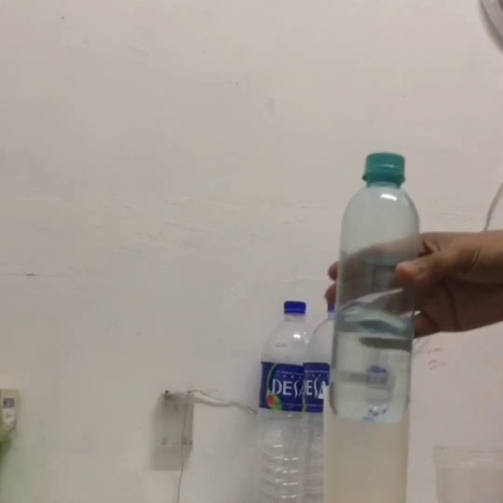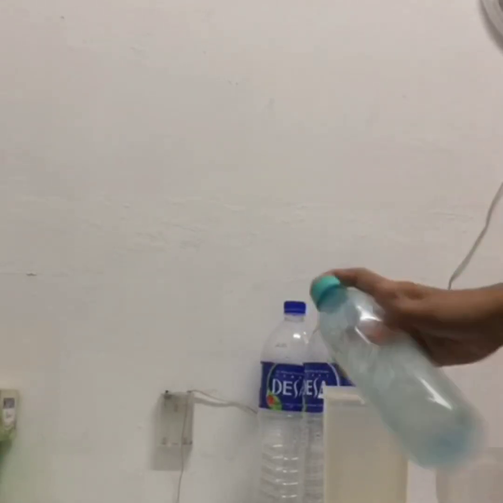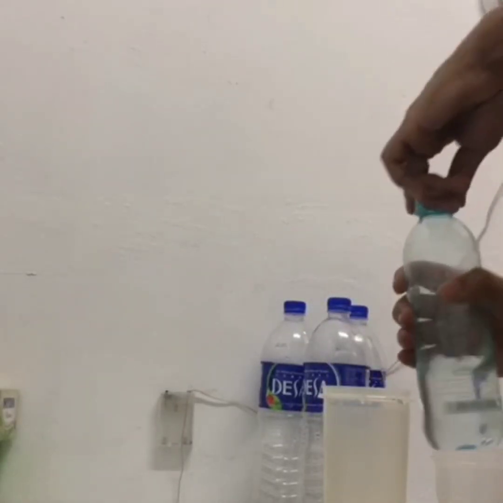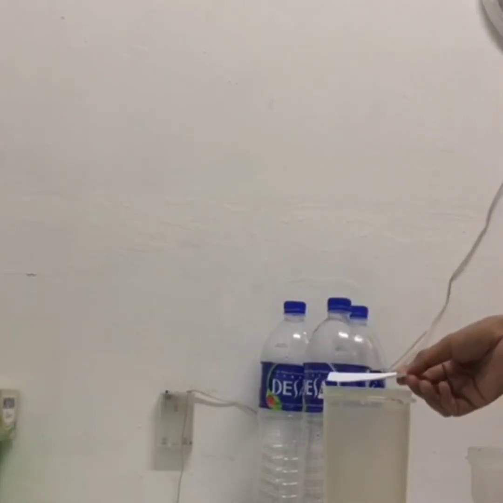First step is to shake the sample vigorously and transfer the predetermined sample volume to a graduated cylinder, as shown here. Next, place the pre-weighed filter in the filtration apparatus and wet it with a small volume of distilled water to fix it.